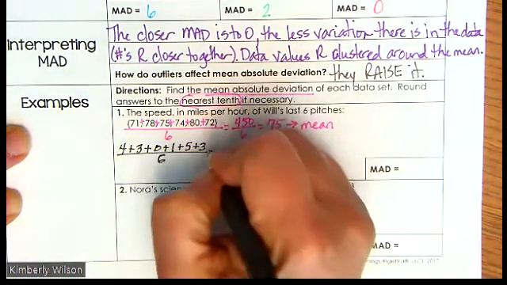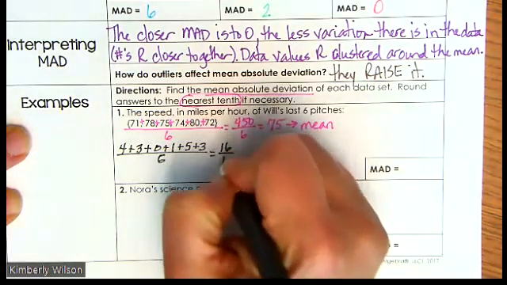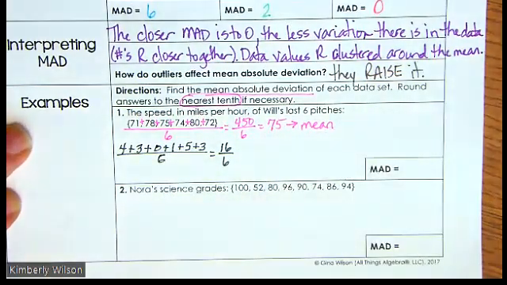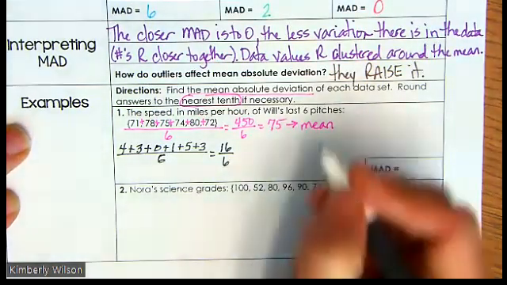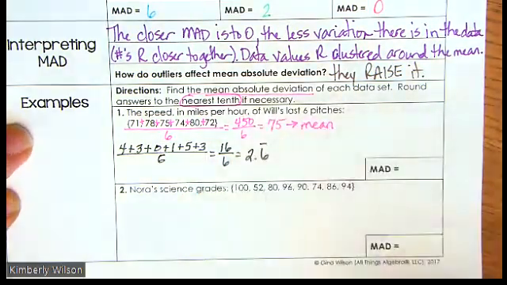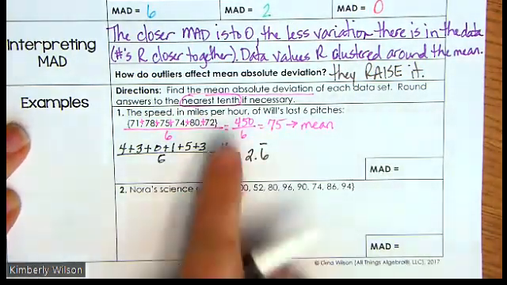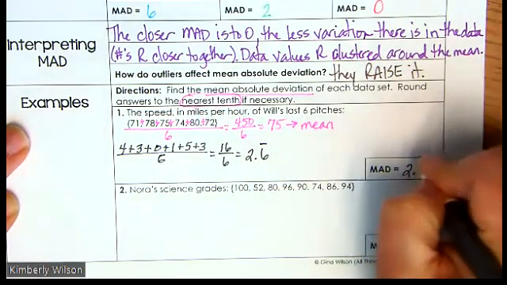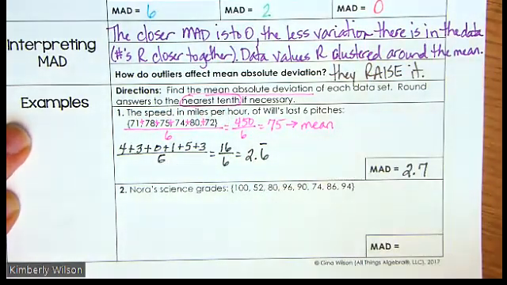Enter, and that gives me 16 divided by 6, which equals 2.6 repeating. Now, it says to round to the nearest tenth. So that means my answer is going to be 2.7.